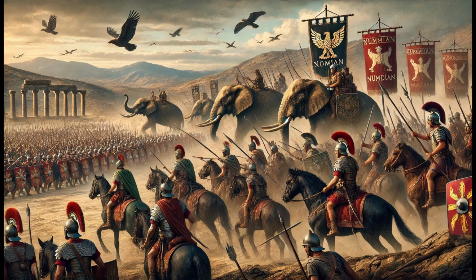The victory at Thapsus was a testament to Caesar's military genius and his ability to inspire loyalty and discipline among his troops. It was also a reminder that even in the face of overwhelming odds, Caesar's legions remained one of the most formidable military forces in the ancient world. The Battle of Thapsus stands as a pivotal moment in Caesar's rise to power, and a key turning point in the history of Rome. With this victory, the path was clear for Caesar to return to Rome and shape the future of the Republic, for better or for worse.